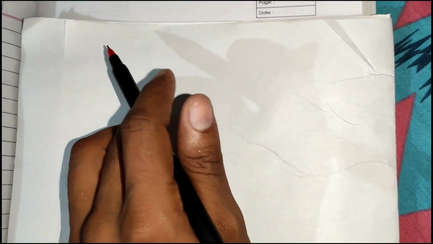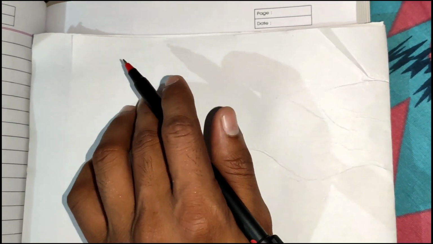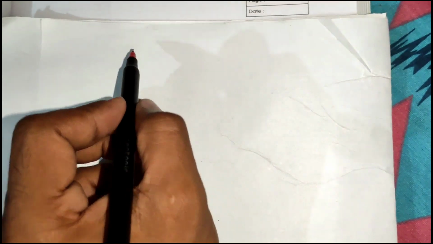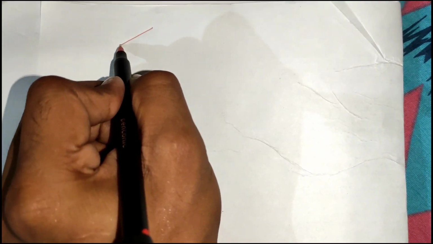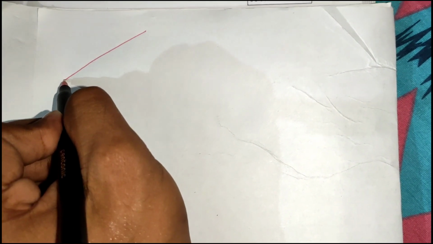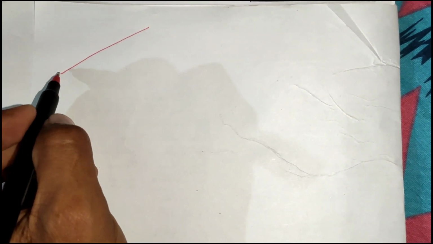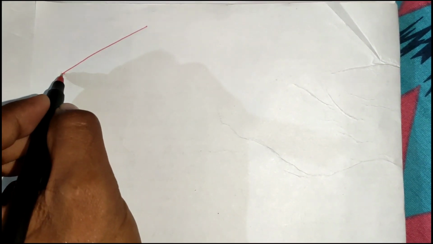So first let's start with the definition of an angle. An angle is the measurement of the inclination of a surface or a line with respect to a line or a surface. So let me explain this. If this is a surface inclined at a certain angle, we measure this inclination with respect to a line or a surface.